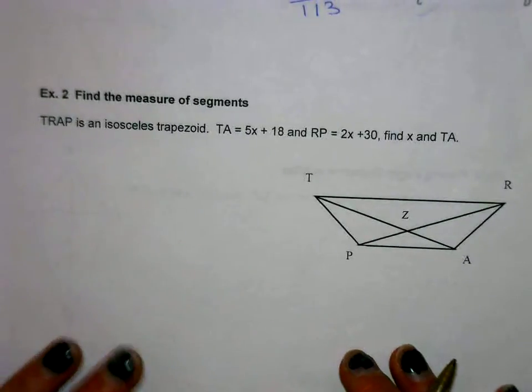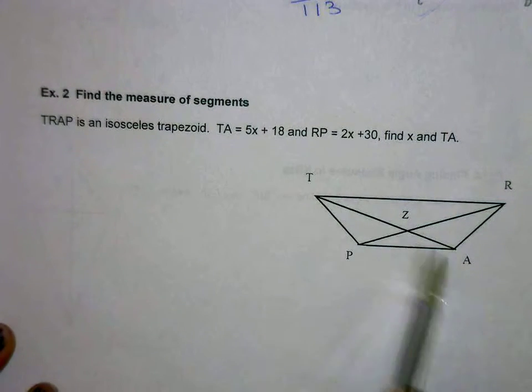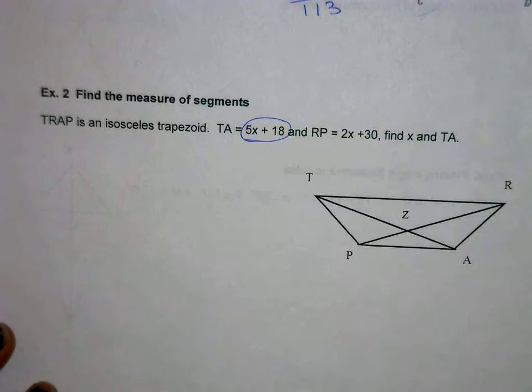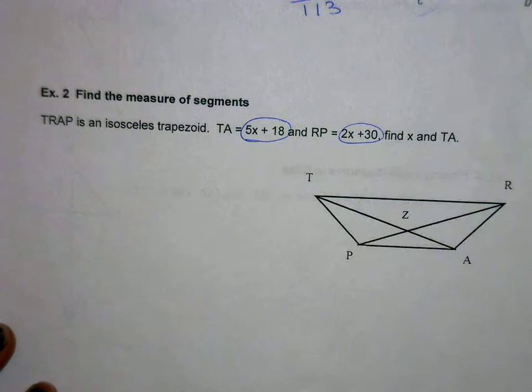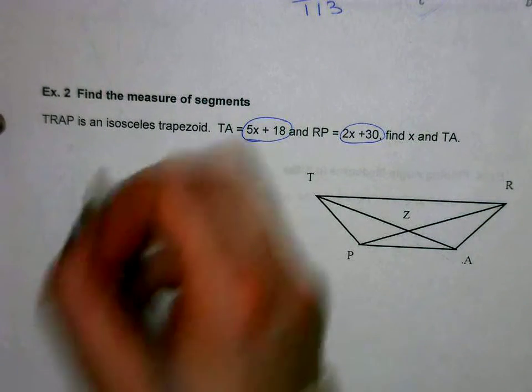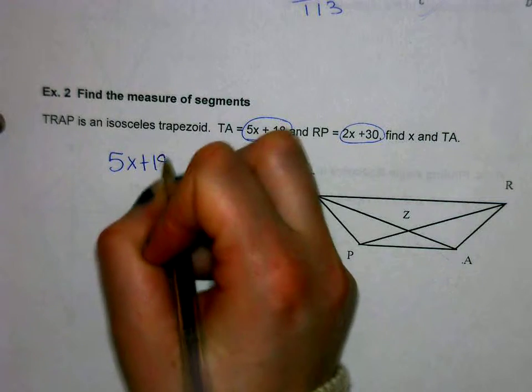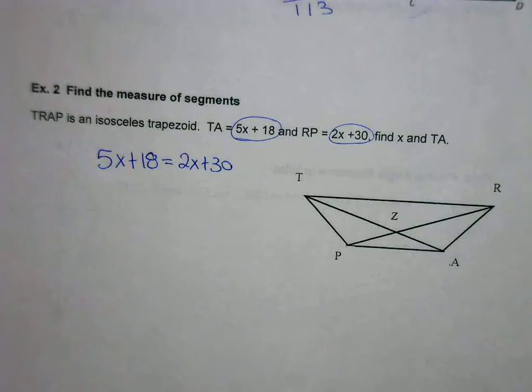Let's look at example 2. We have trapezoid TRAP. We know that diagonal TA is 5x plus 18, and the diagonal PR is 2x plus 30. So in order for us to find x, we know that both of these diagonals are congruent. So we know that 5x plus 18 equals 2x plus 30. So if we need to find x, we can solve.